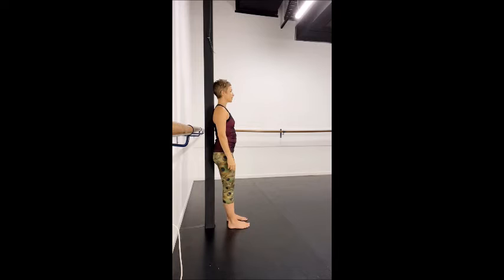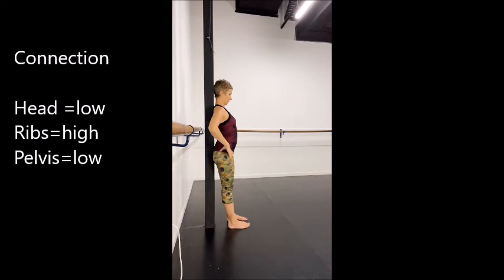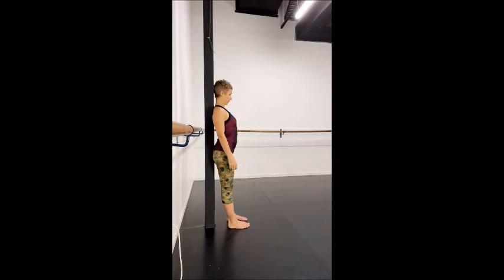Positional wise, as I slide my head up, my pressure is now at the low part of the head. My pelvis, it's now at the low part of the pelvis, but in the rib cage, the connection is in the upper part of the rib cage. You always need to keep 3 points of contact on your wall. So we can't lift and come away from the wall, or come away from the wall here.